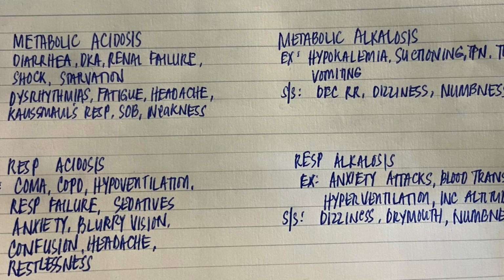For respiratory alkalosis, we have examples like anxiety attacks, blood transfusion, hyperventilation, and increase in altitude. The signs and symptoms would be dizziness. Just like metabolic alkalosis, we also have dry mouth or xerostomia and numbness.